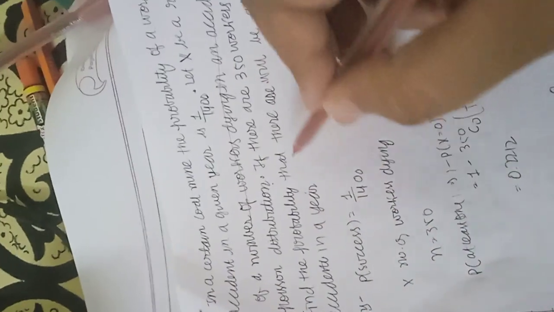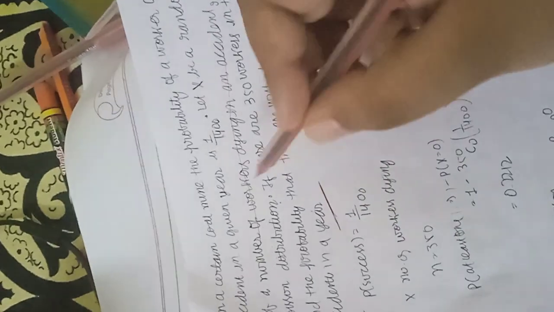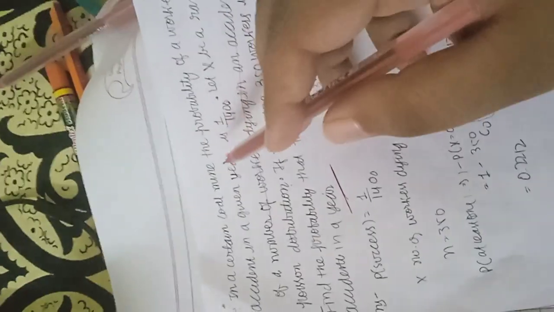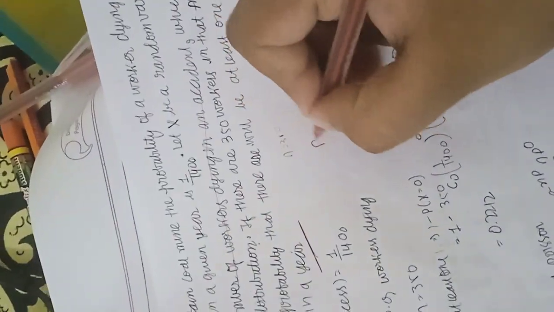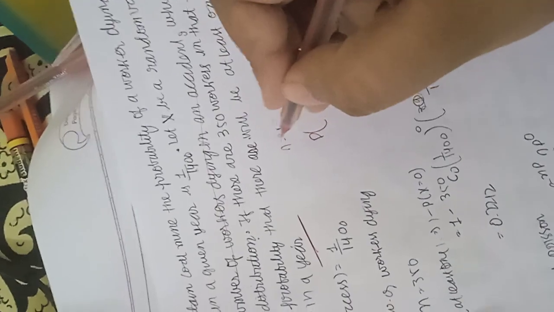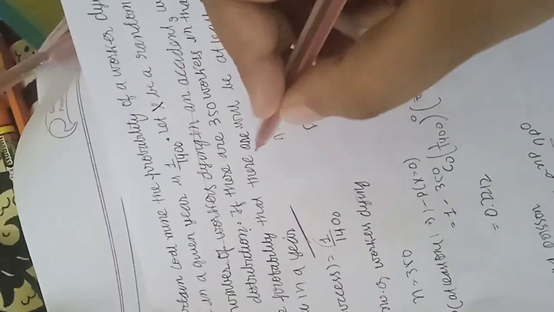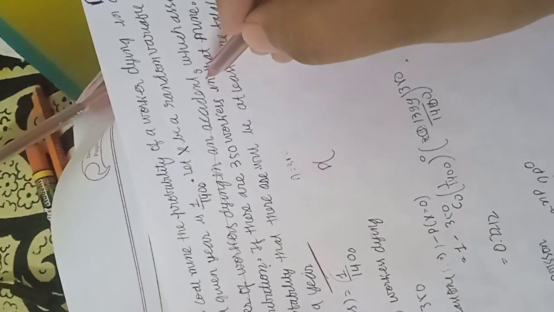Find the probability that there will be at least one fatal accident in a year. Okay, don't worry. This probability was given about a year only, means in 1 year. Okay, don't worry. He has asked the probability of success, the number of workers dying in an accident.